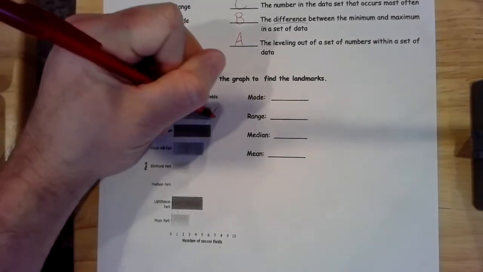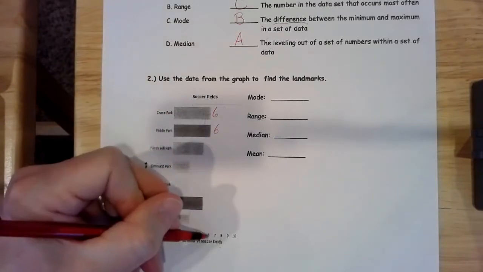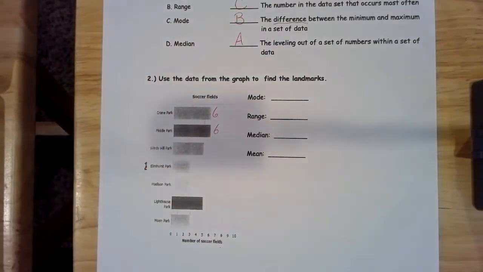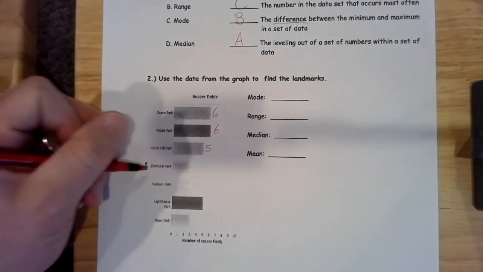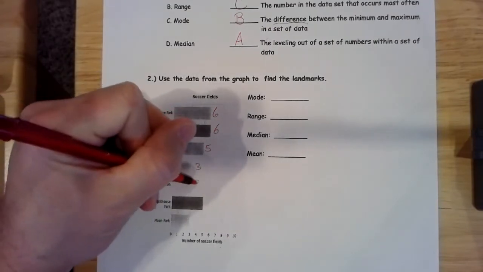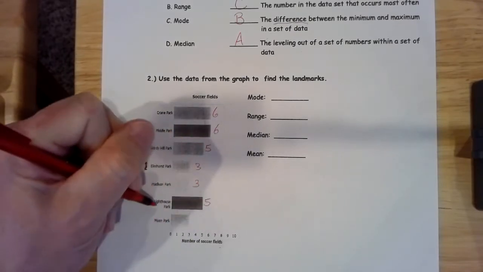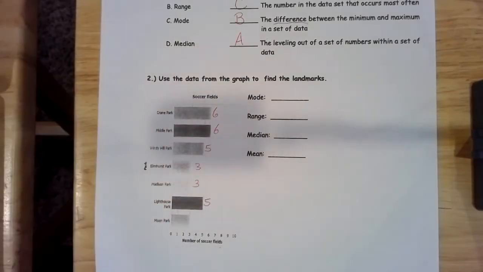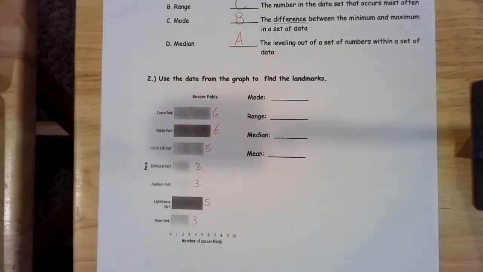At Crane Park, there are 6. At Middle Park, there are 6. If I look down here at the bottom, if I look at Windy Hill Park, there is 5. At Elmhurst Park, there's 3. Madison Park is 3. Lighthouse Park has 5, and Moon Park, excuse me, I don't have my glasses on, obviously, has 3 as well.